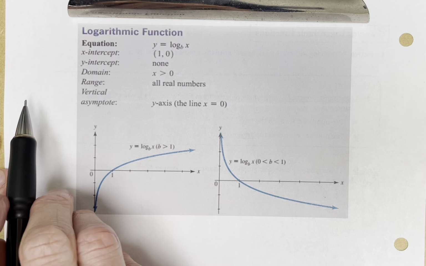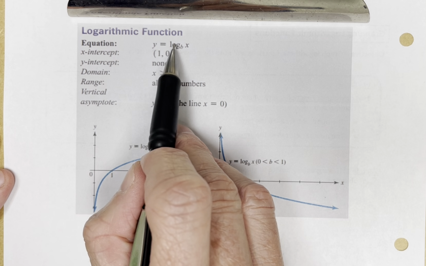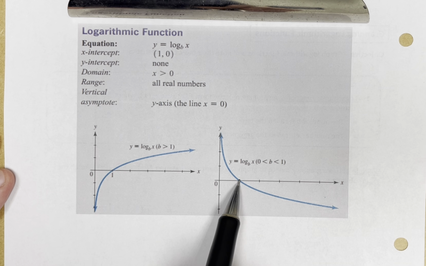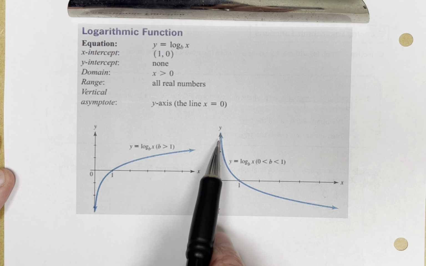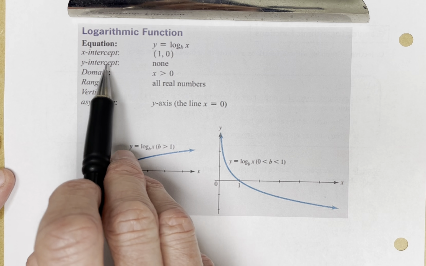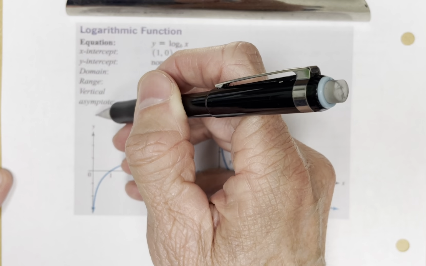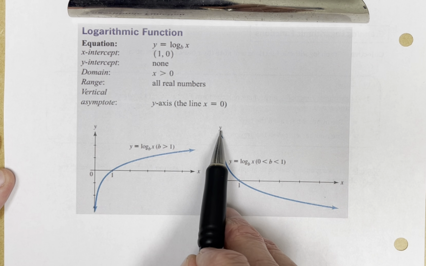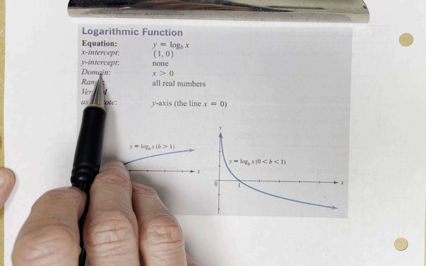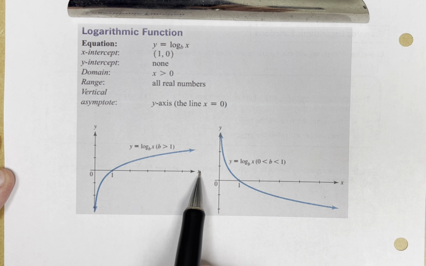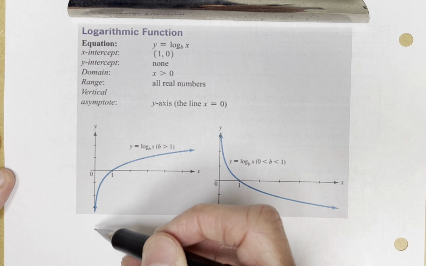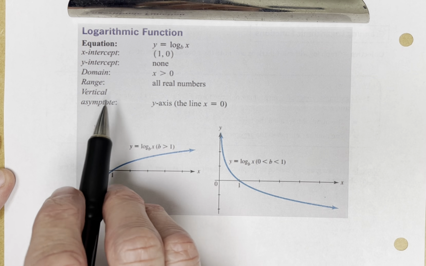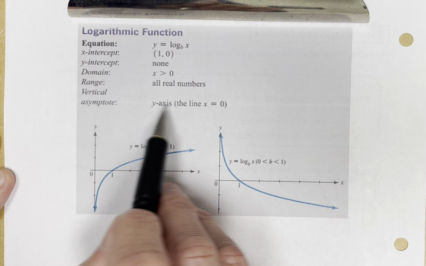Okay, the logarithmic function. Here's our base equation, y equals the log base b of x. We note that it has an x-intercept at 1, 0. We can see it in both the increasing example and the decreasing example. The y-axis is a vertical asymptote. It's a vertical line that shapes the graph. It never touches the y-axis. It gets closer and closer, but never touches. The domain only works for positives. The range is anything from negative infinity all the way to positive infinity. And again, the vertical asymptote is the y-axis.